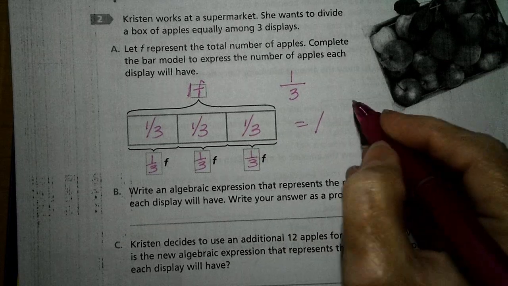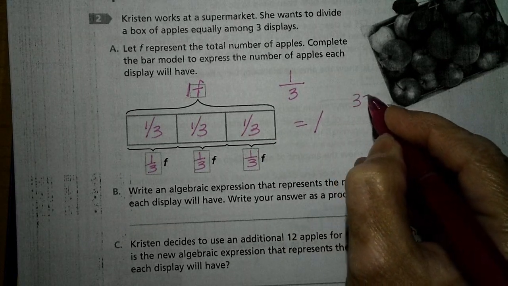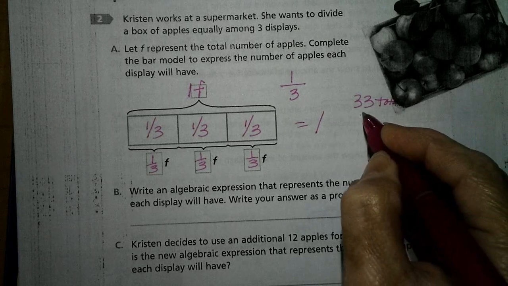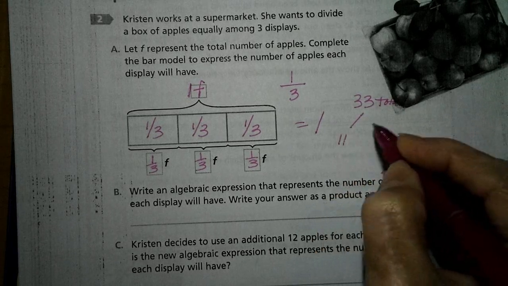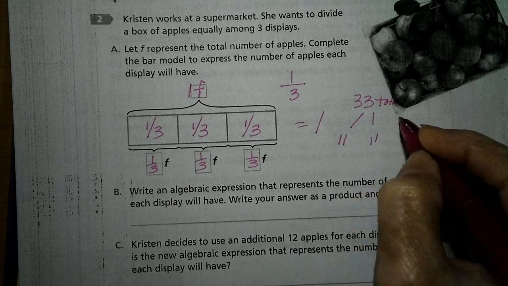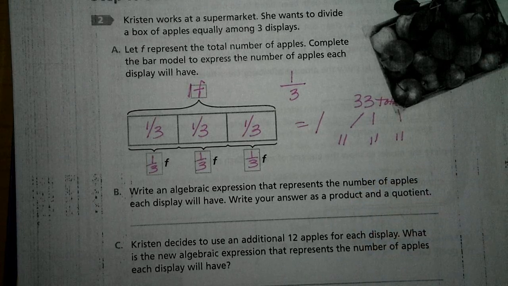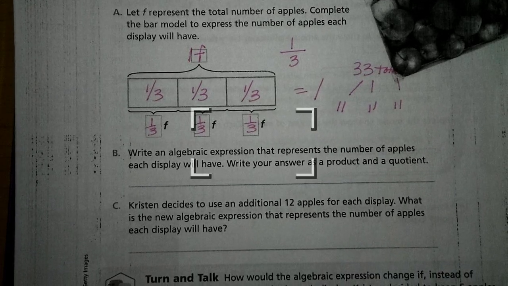So if I had, let's say, 33 apples, right? If I had 33 total apples, then this bin would have 11, this bin would have 11, and this bin would have 11. Right? You see how that works? Yep. All right.